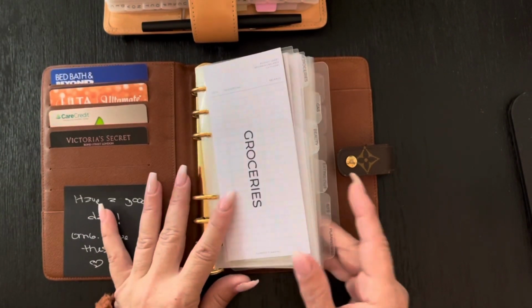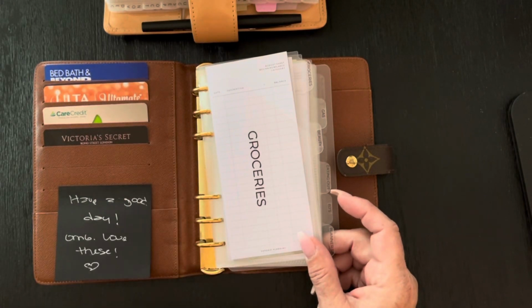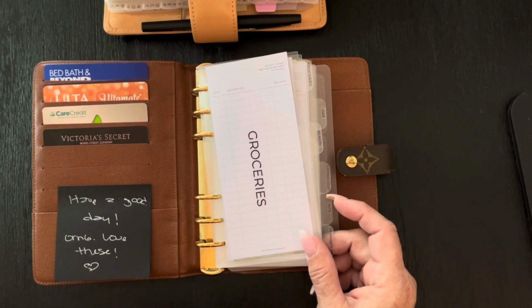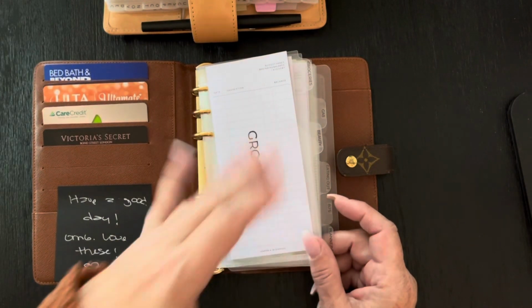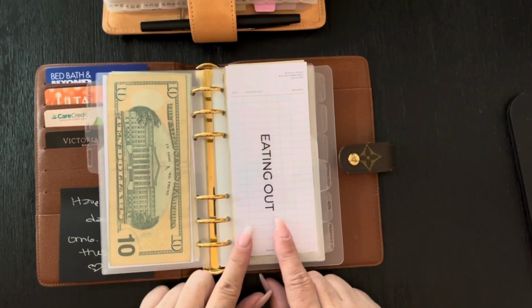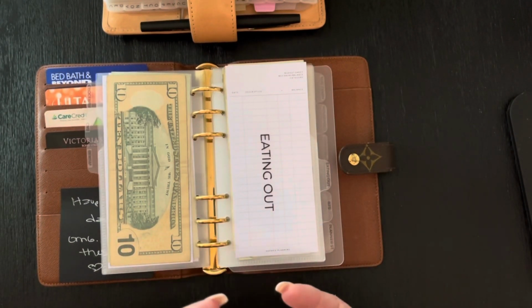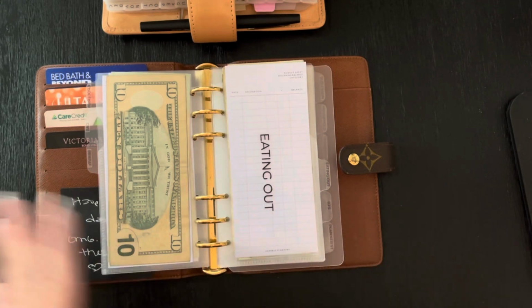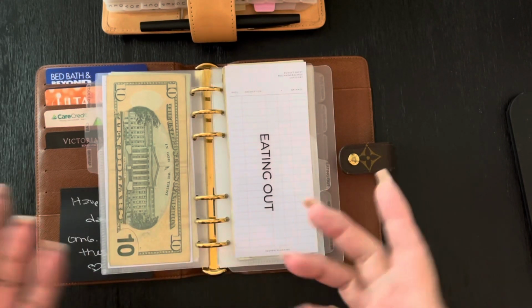What you want to do is go to your bank account, look at your statements, and look at how much you have spent on groceries. Look at how much you've spent on eating out. Okay. I don't go to a restaurant that's going to be extremely expensive. We go to a simple place. It's affordable. You got your tip, drinks, maybe even an appetizer.